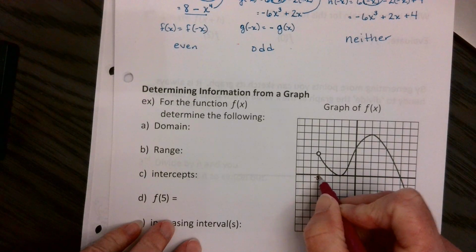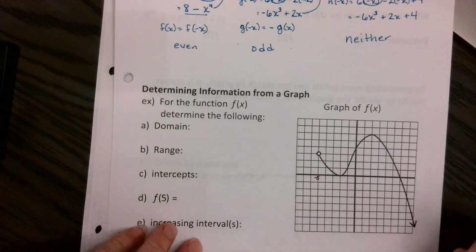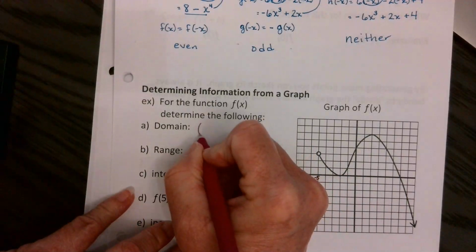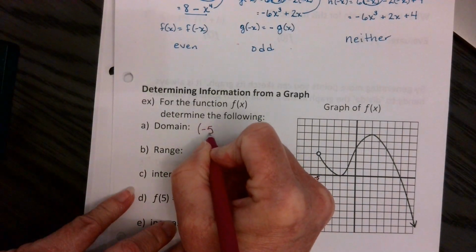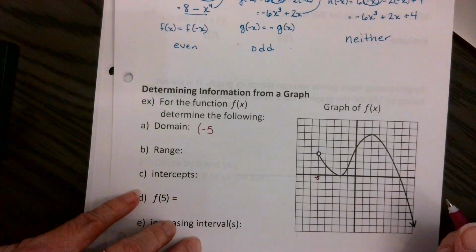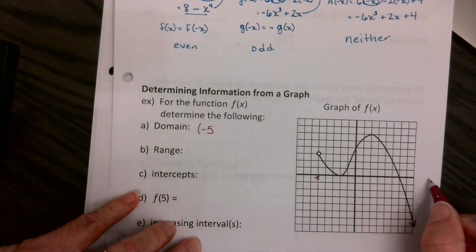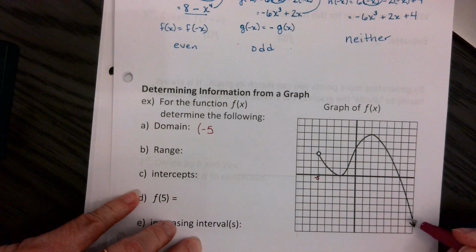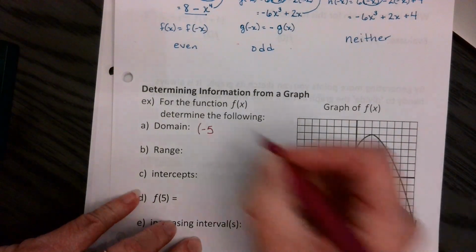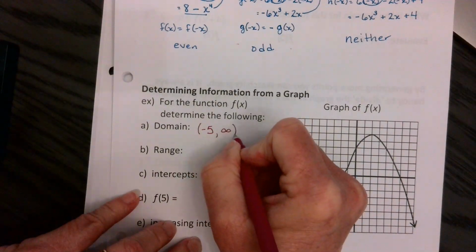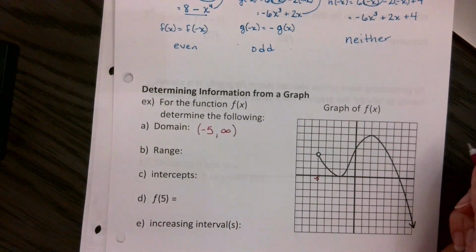Okay, so we're going to do it in interval notation. Our graph starts at -5. It is an open circle, so we're going to use parentheses. And then from there on out, we use every x value because see how this continues? So it goes towards positive infinity. We always use parentheses with infinity.